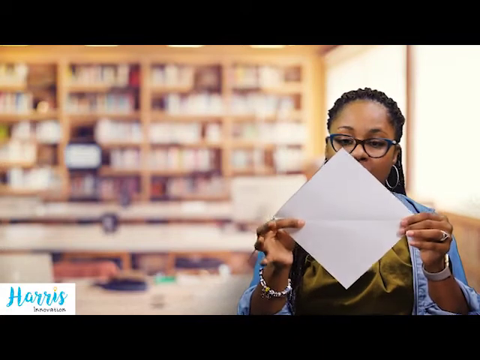The next one we'll create right now would be a petal book. So with the petal book, we'll start from a perfect square as we did before. And this one you will take and you have your perfect square, then you're going to fold down the sides.